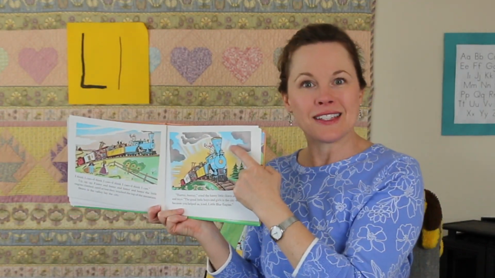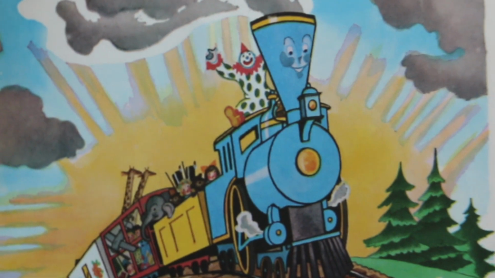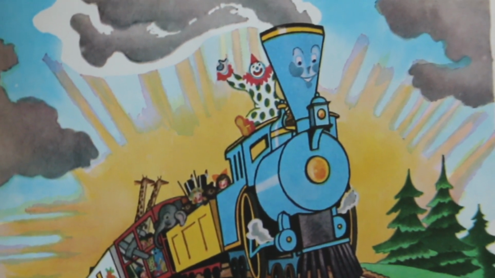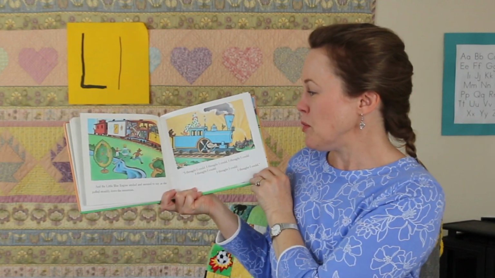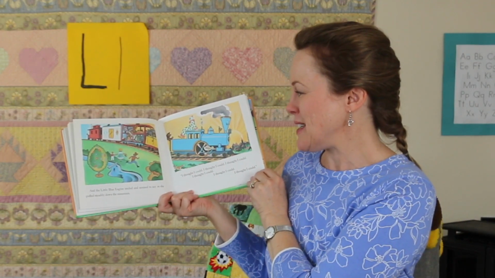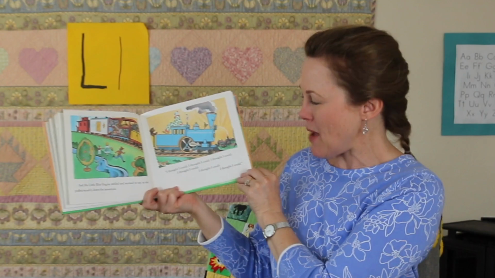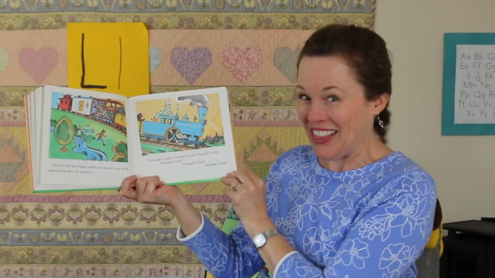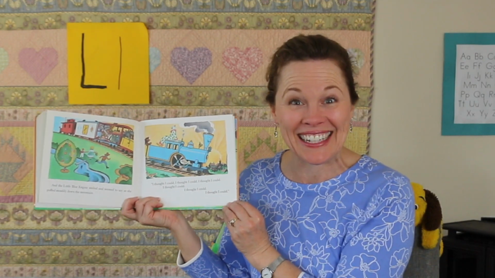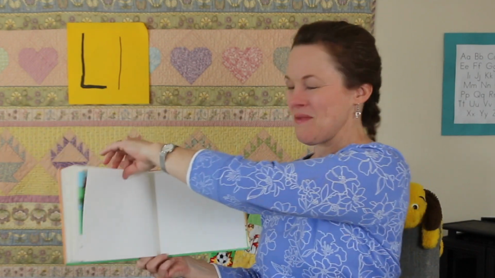Look at her face. Does she look proud? I bet she's proud of herself for trying. And the little blue engine smiled and seemed to say as she puffed steadily down the mountain, "I thought I could, I thought I could." The end. Isn't that a fun story?